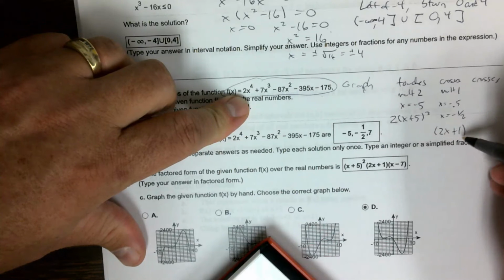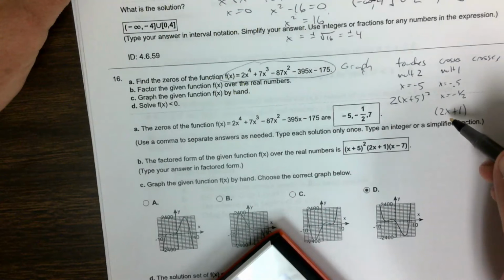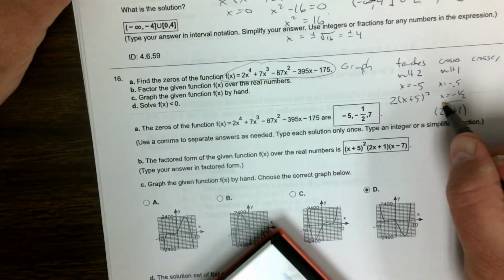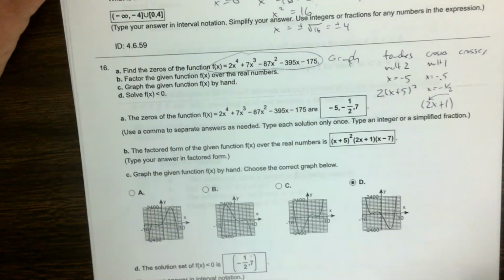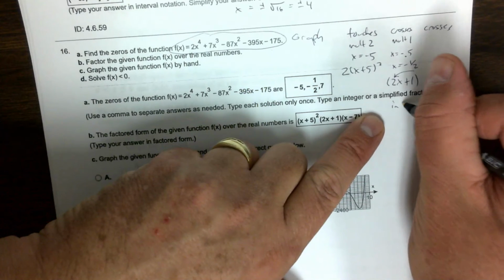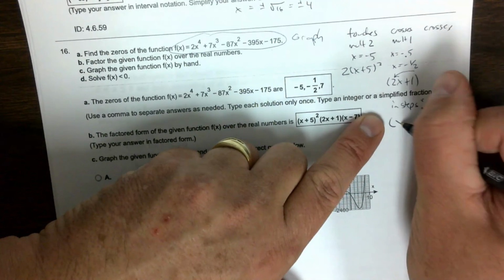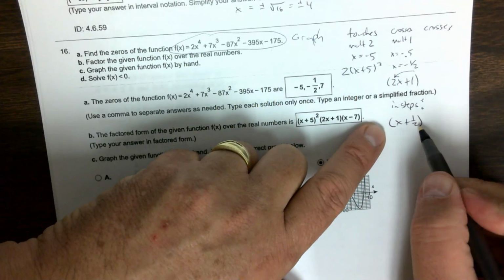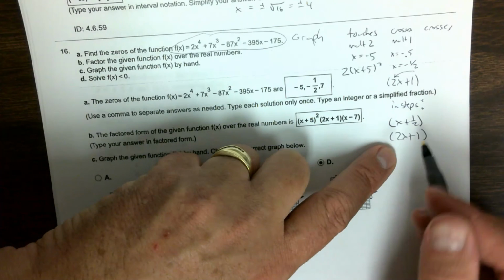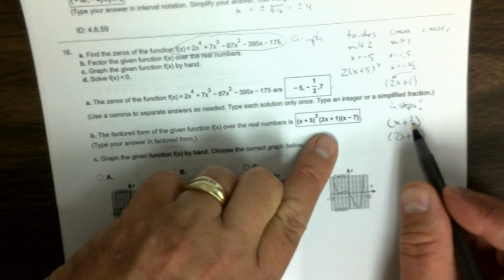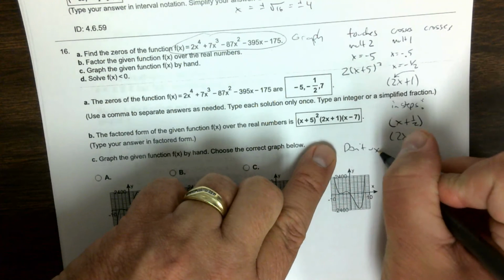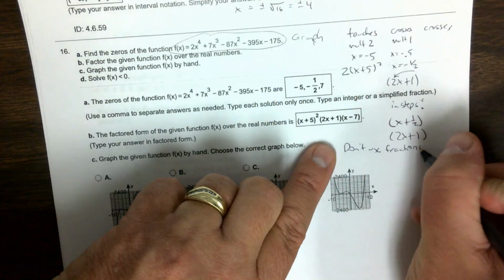That's the part you may not see right off the bat, but the main idea is your denominator becomes your coefficient. So let's work in steps on that. In steps it would be x plus 1/2, and then make that 2x plus 1 like that, because in factored form they don't like using fractions. Don't use fractions in factored form.